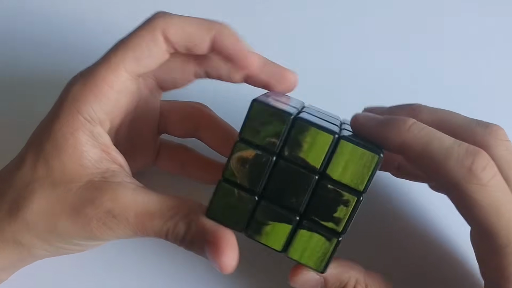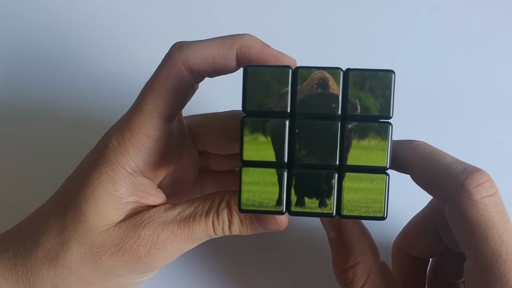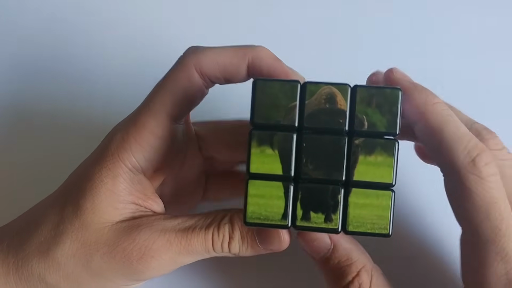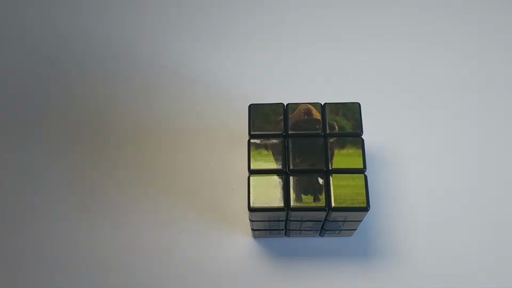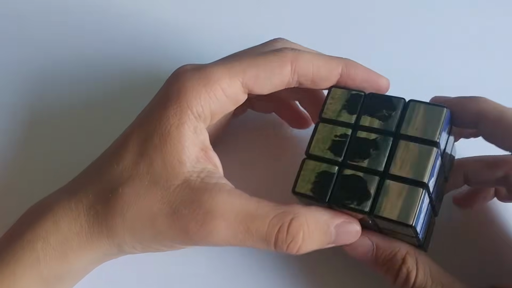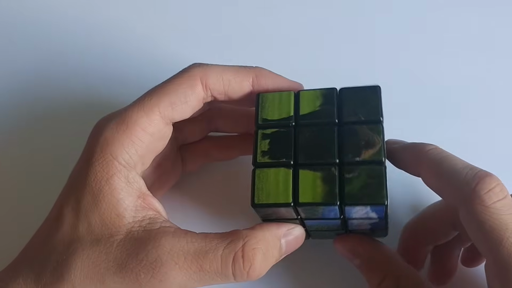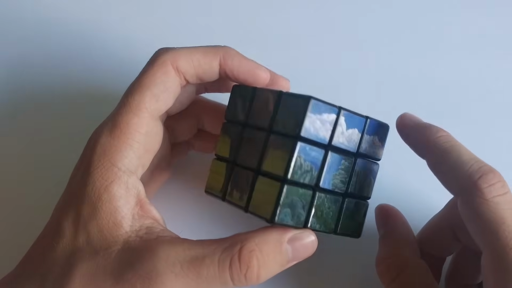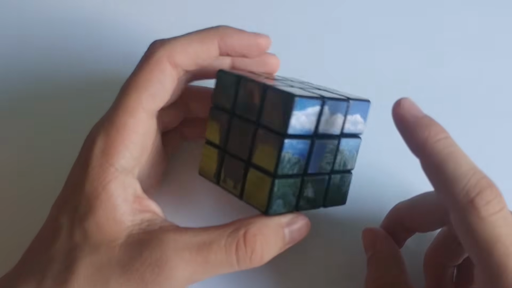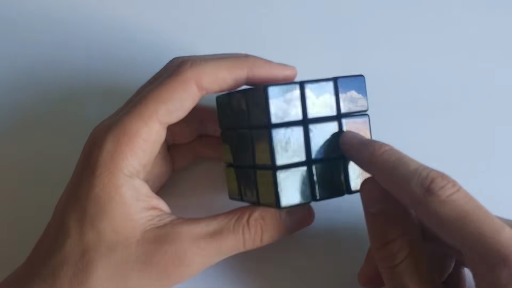So earlier I actually made a mistake. This center does need rotated, except it's very dark and hard to see, which is why I didn't notice it. So I'm going to break out one of my lights, because the way I knew that this was incorrect is because you can't have a single center rotated once. You can have a single center unsolved, but it must be needing a double rotation.